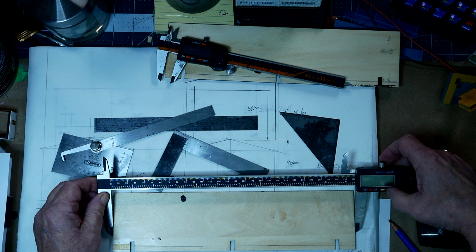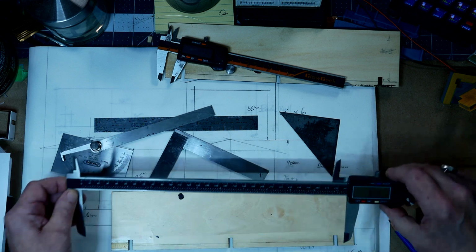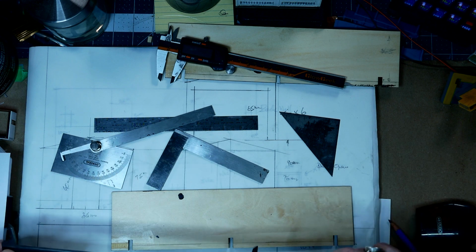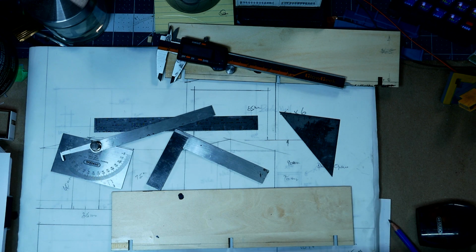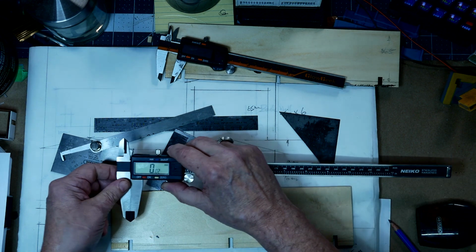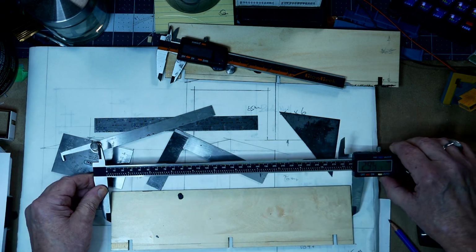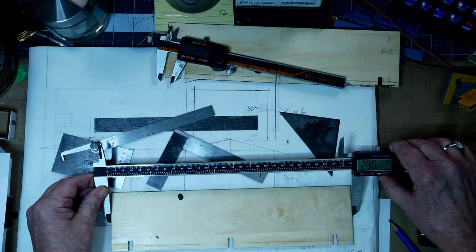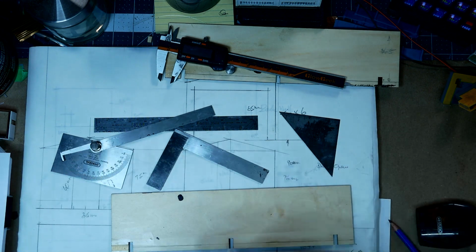Let's zero that out. Why are you flashing? Maybe the battery's going. Zero it there, turn it back on, see if it starts flashing. It doesn't matter. But again, having a larger one makes a huge difference in speeding up how you do this.